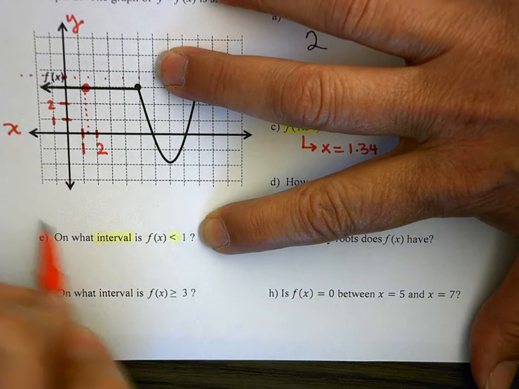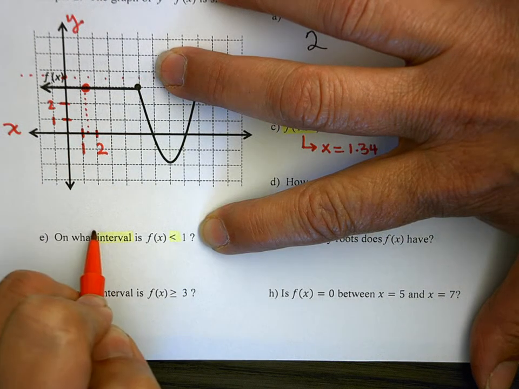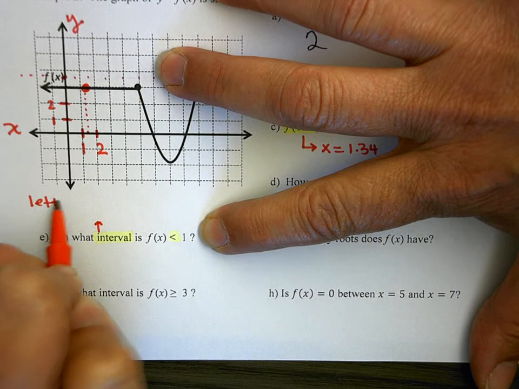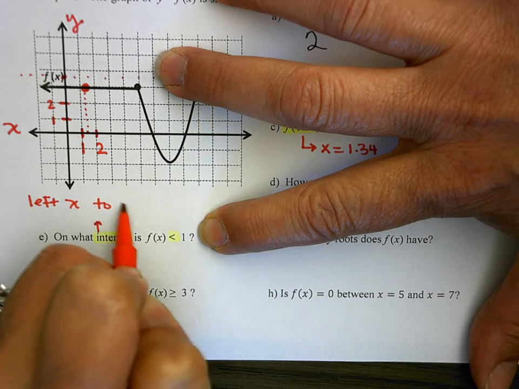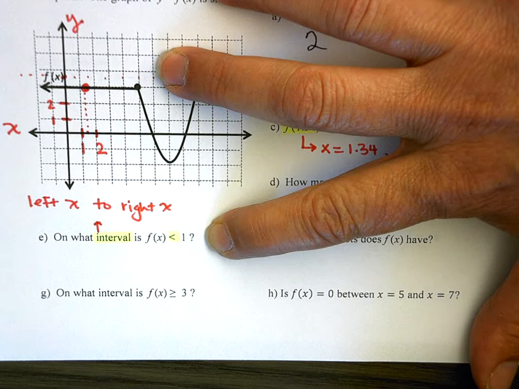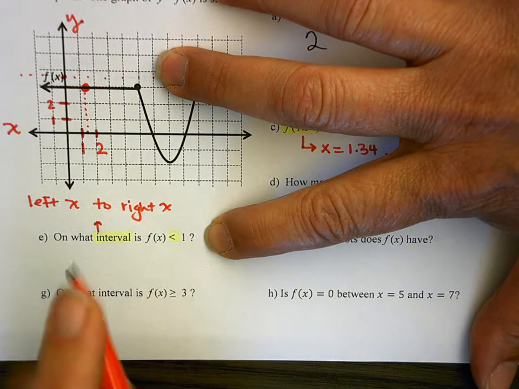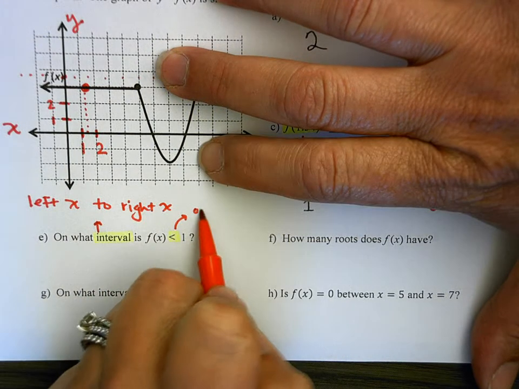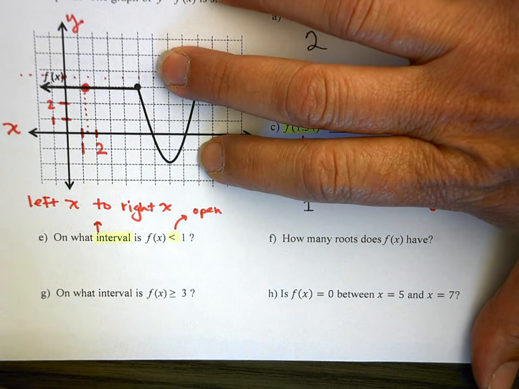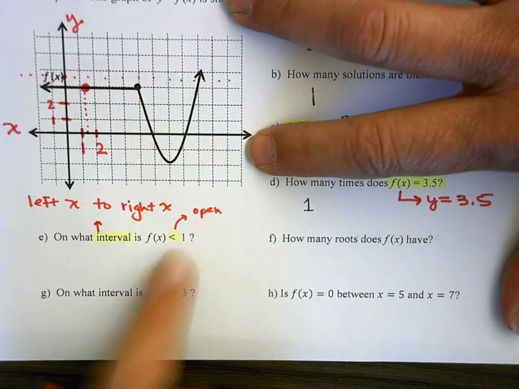So remember, your intervals are x values, right? Whenever we talk about intervals, we mean from the left x value to the right x value. That's what that interval means, and then we know it's going to be open because it is not equal, right? So that means that's going to be open. All right, so where is f of x less than 1?